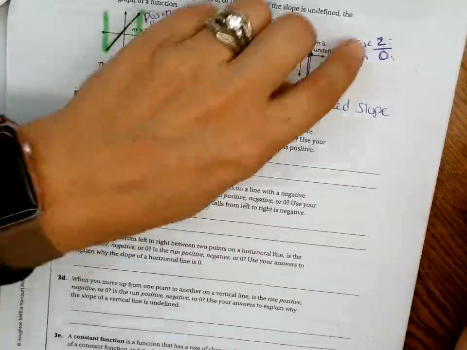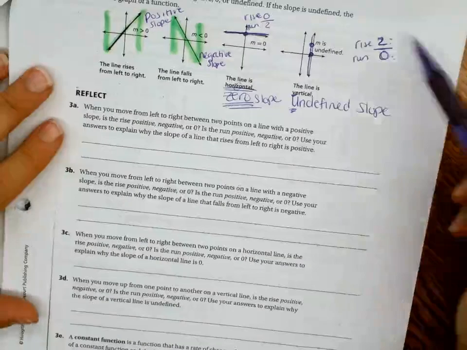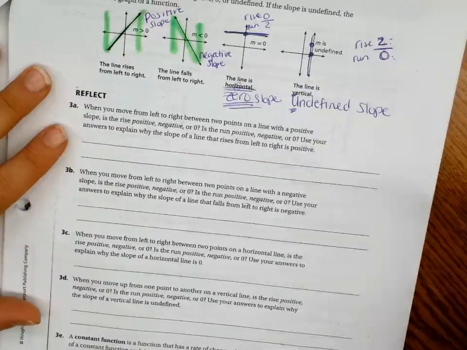So that is undefined. It is not possible. In your calculator, you will get a message that says error. If you do 2 divided by 0 in your calculator, it will say error because it's not possible. It is undefined. Does that make sense?